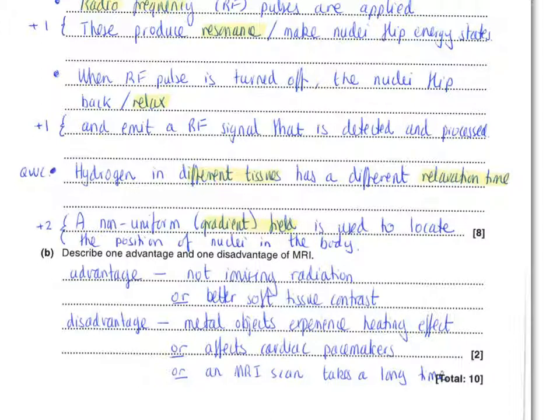The final essential marking point is tied up to the mark for quality of written communication, and that is to state that hydrogen or nuclei within different tissues have different relaxation times. So here we have the technique to reveal the nature of the body tissue from which the pulse was emitted. Obviously, that's key to diagnosis.